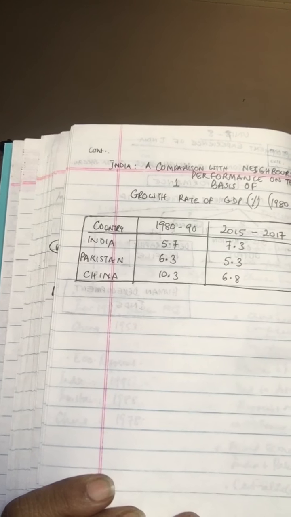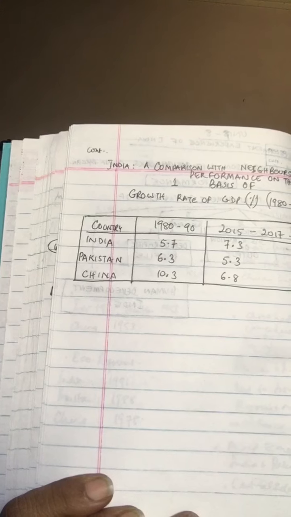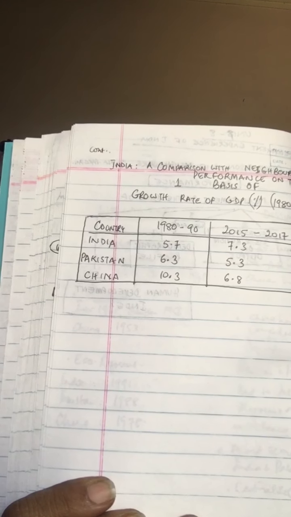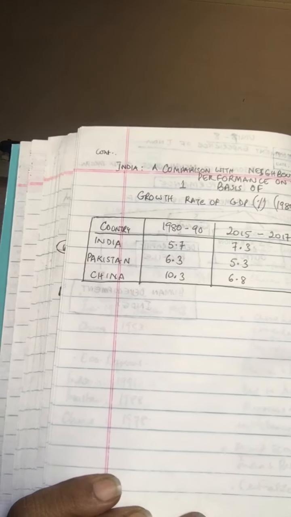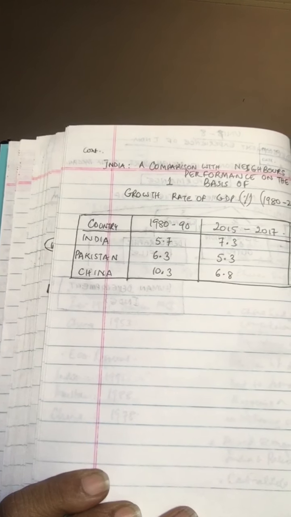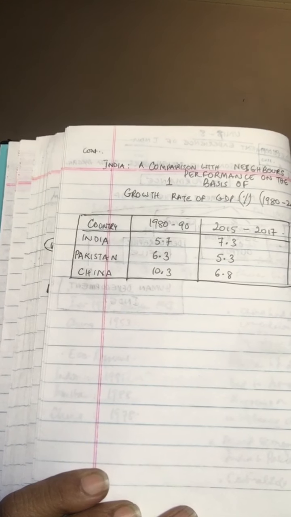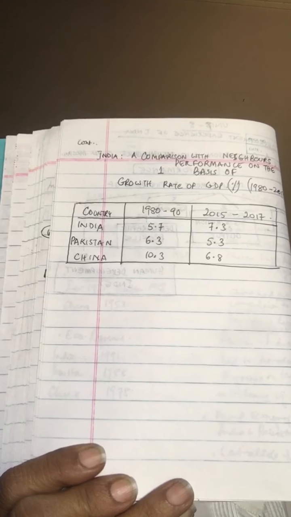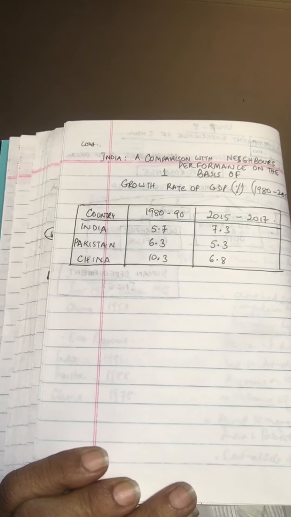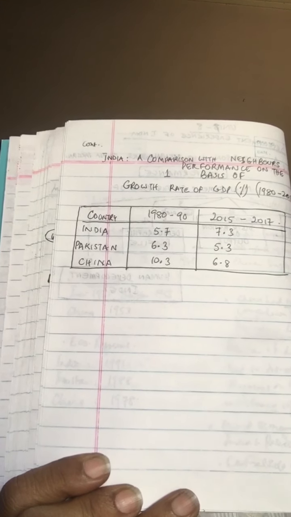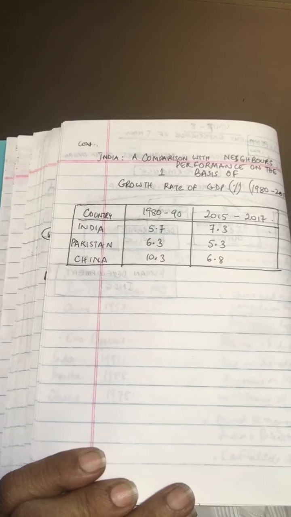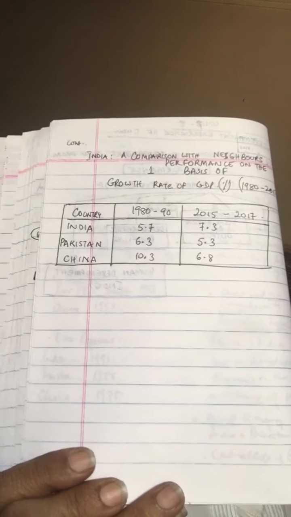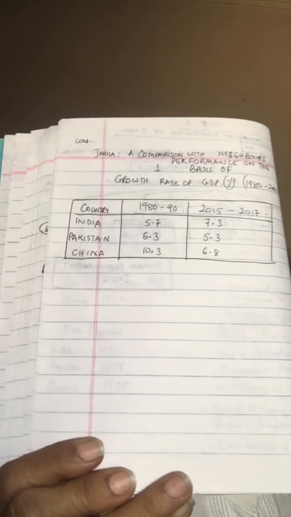Till about 1980, the economies of India, China and Pakistan were growing at a very slow speed. Basically, the GDP growth remained about 4% per annum. It was around the early 1980s in China, the mid-80s in Pakistan and the early 1990s in India that a breakthrough in GDP growth was noticed.